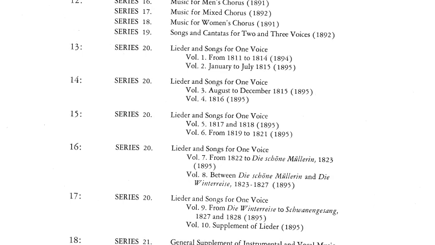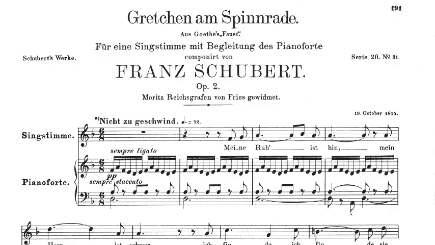This tells us that Series 20 Volume 1 is found in Dover Volume 13. Now we can locate page 191 in that volume and find our song waiting for us.